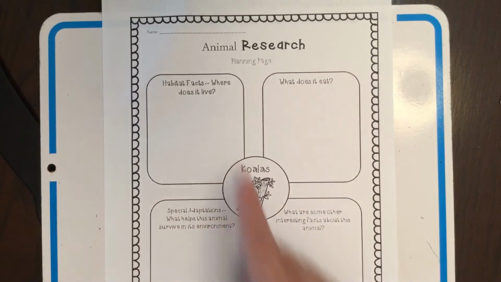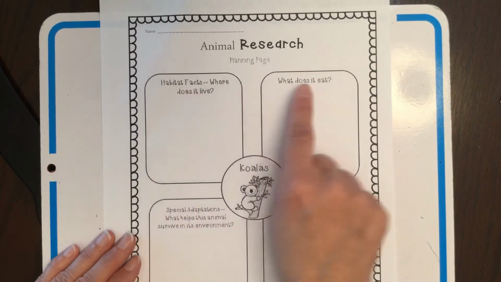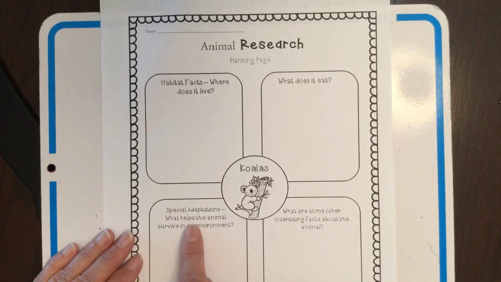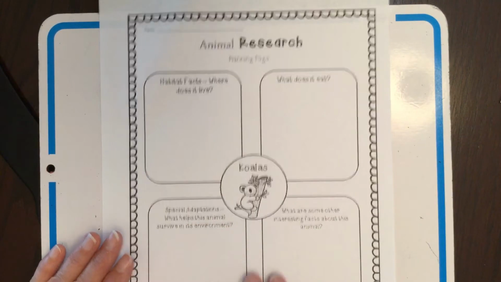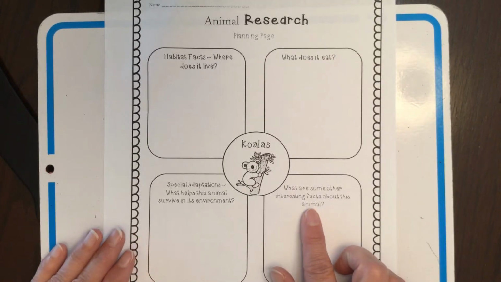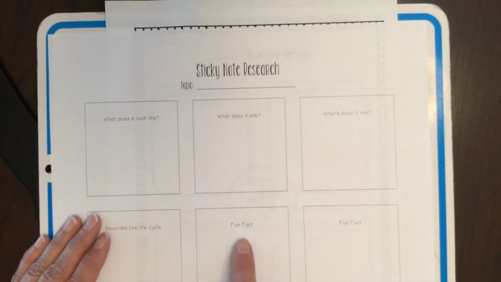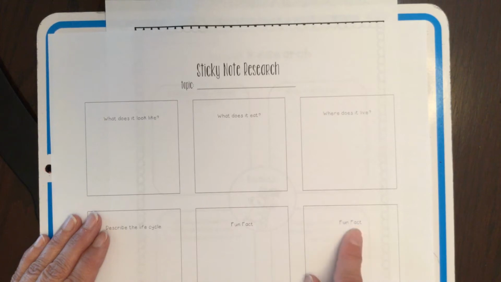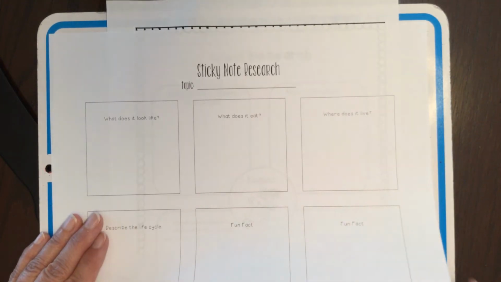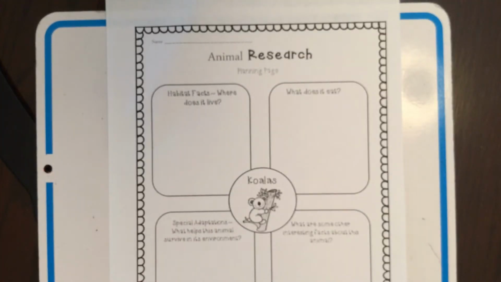So let's take a look at koalas. Some facts about koalas: their habitat, where they live, what do they eat, special adaptations that help them survive in their environment, and what are some other interesting facts about them. So if you were putting special adaptations, you might put them in fun facts, and the other box is going to also be fun facts. I'm going to grab a pen.